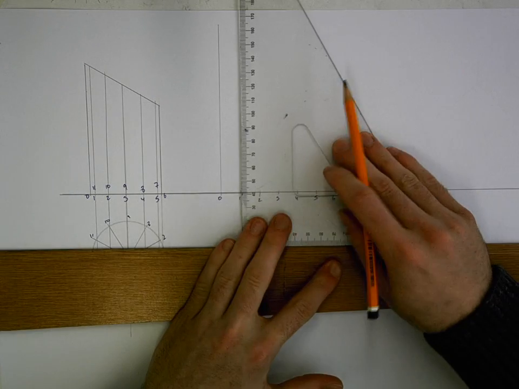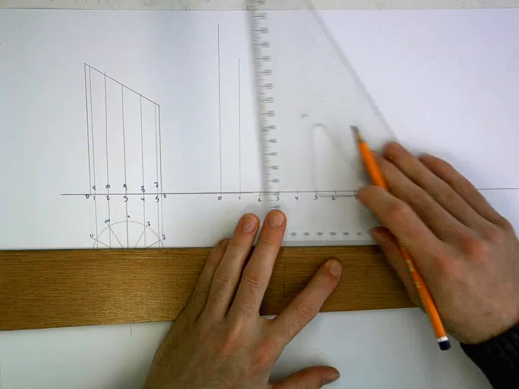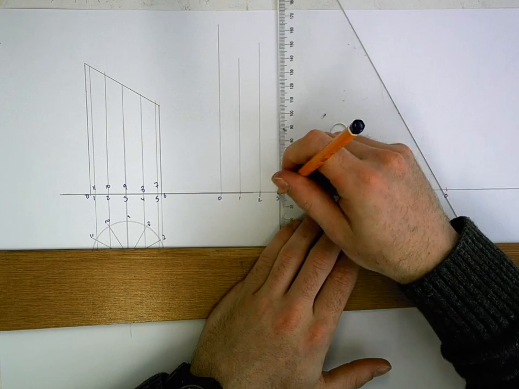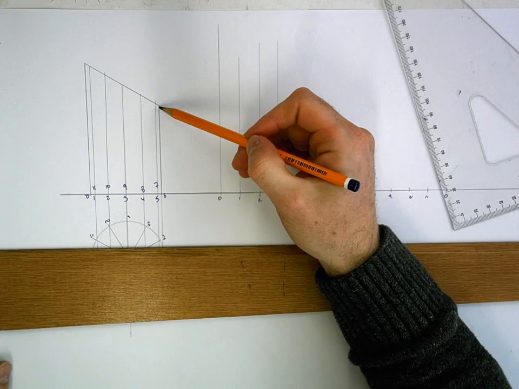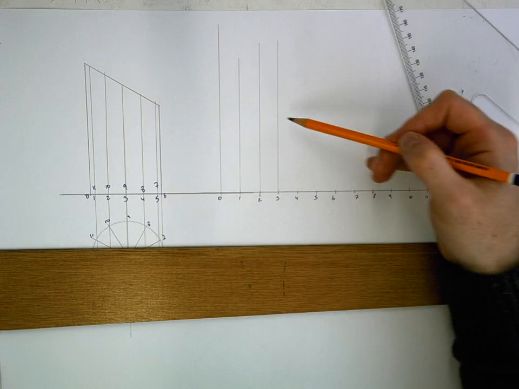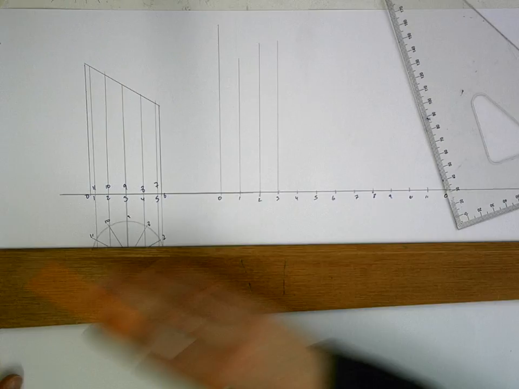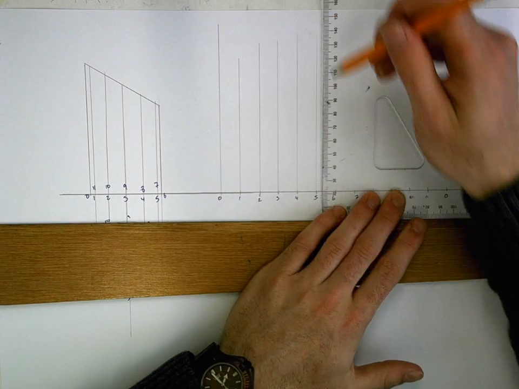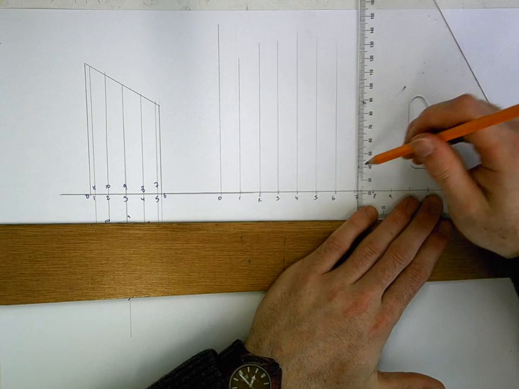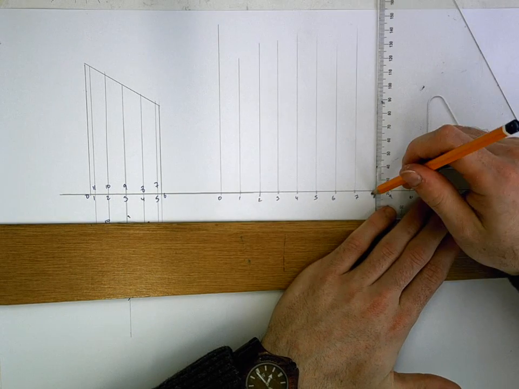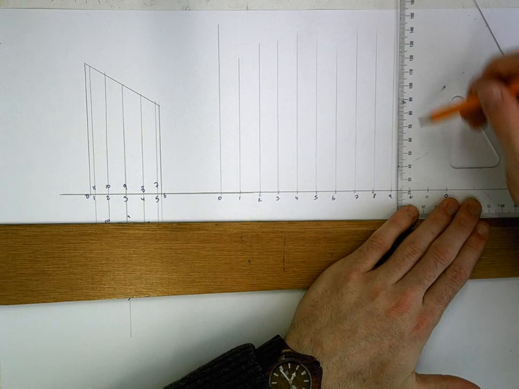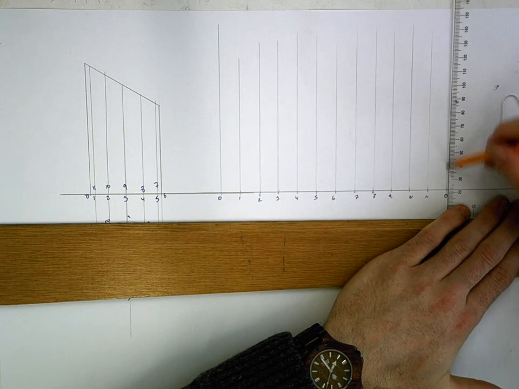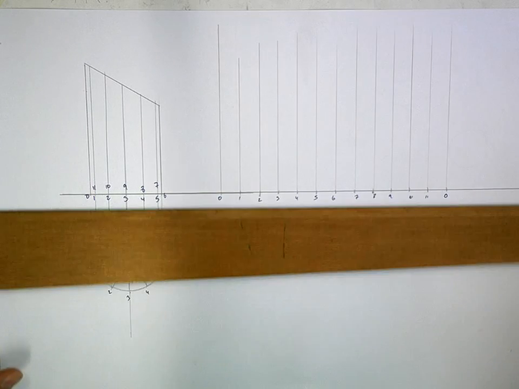Now, all that's involved is bringing each of these up. And once you've done your labeling correctly, it's going to be very straightforward. All you're doing is you're bringing over the height of each of them from elevation to where it cuts your development. Okay? So I'll bring all of them up to start off with. And then we cut them across.